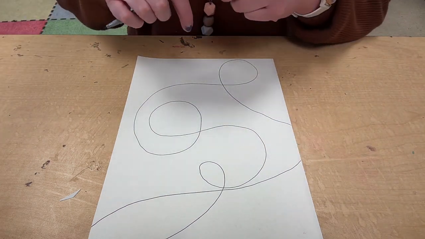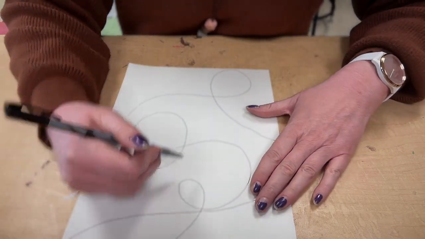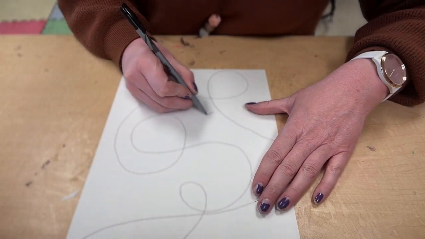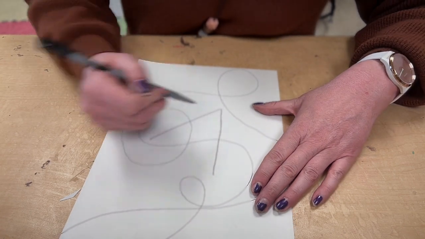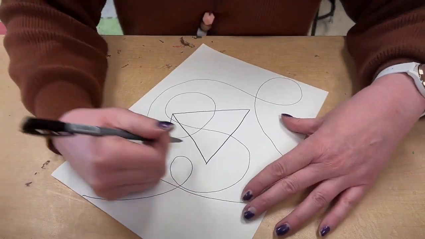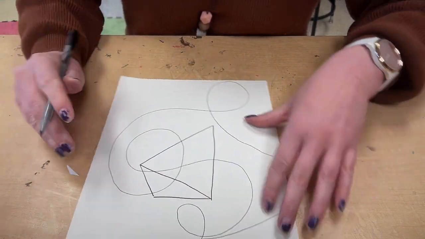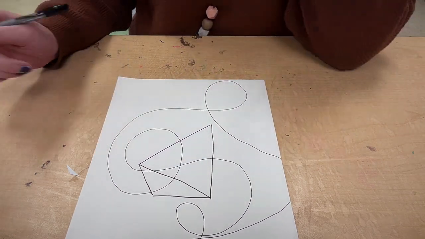When you do your shape, you want it to go on top of the lines you've already made so that it creates new shapes. So a pyramid starts with a triangle. You could use a ruler to draw this. That would probably look better. So now where my new lines overlap, I have lots of other little shapes.